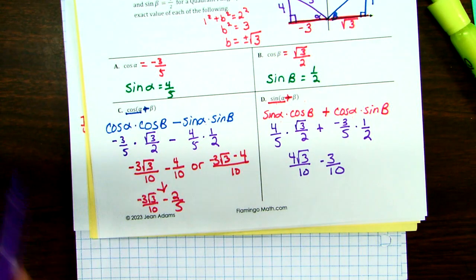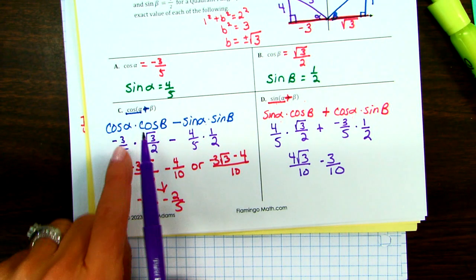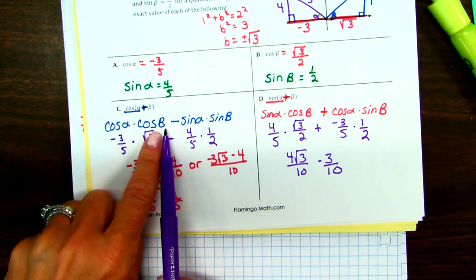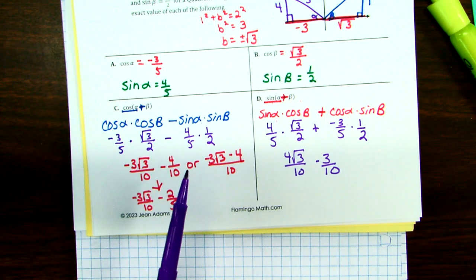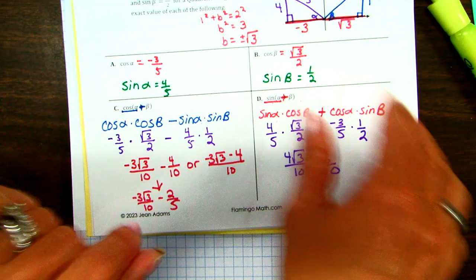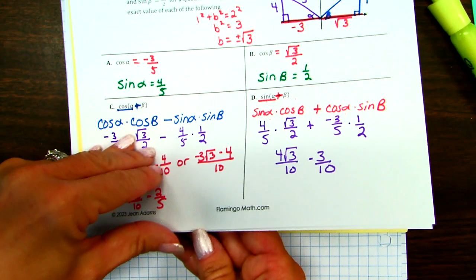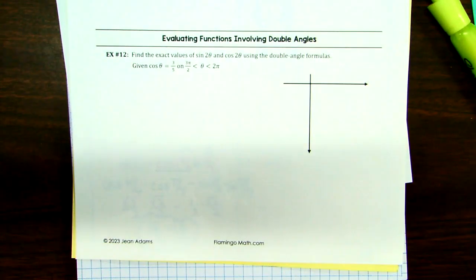Okay, so there's a review of yesterday's work off of the unit circle, okay? Because as a reminder, yesterday you would have had like pi over 6 and pi over 4 and pi over 3s, so you would have gotten what I have in purple from your unit circle knowledge. Here, you're getting it off of a right triangle, okay? Last example, and that is 12.